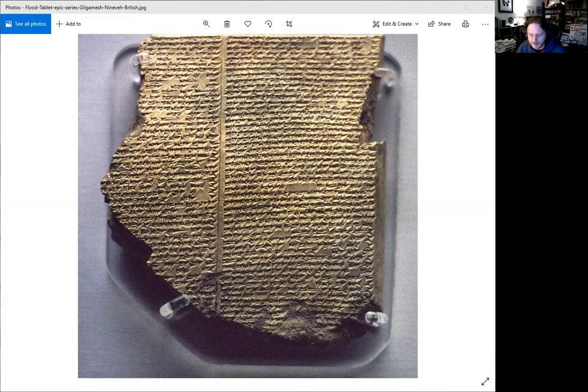Was there some kind of an event that it actually chronicles? Is that part of the fact of the story of Gilgamesh, that this flood really did occur? Again, really interesting to think about. There have been people who have tried to study this.